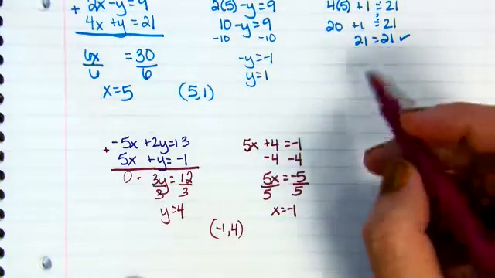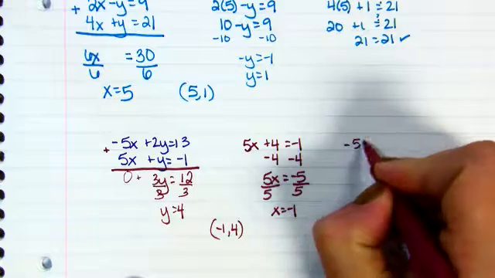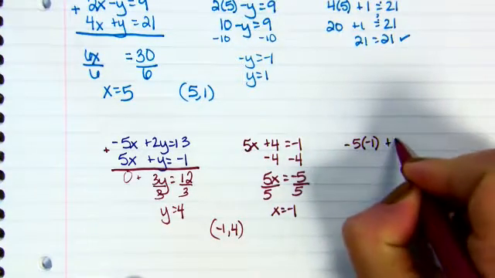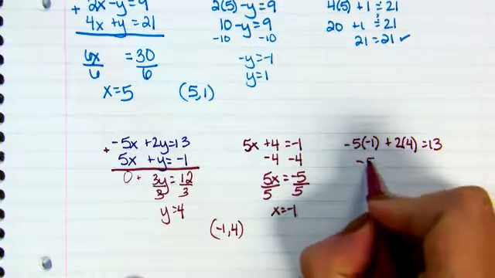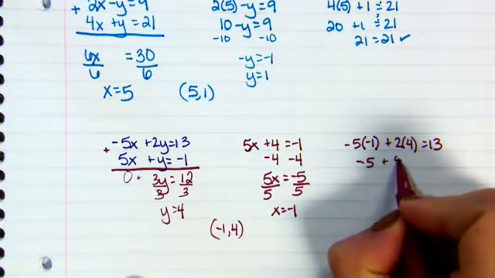Let's plug that into the first equation to make sure it works. Negative 5 times negative 1 plus 2 times 4 equals 13. That's 5 plus 8.